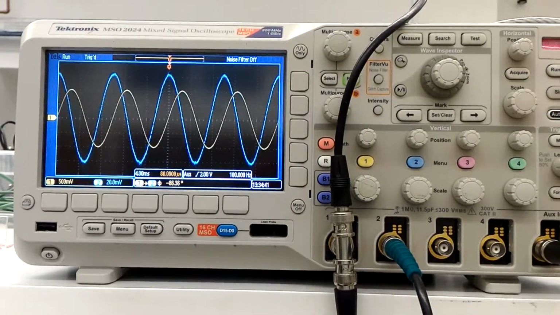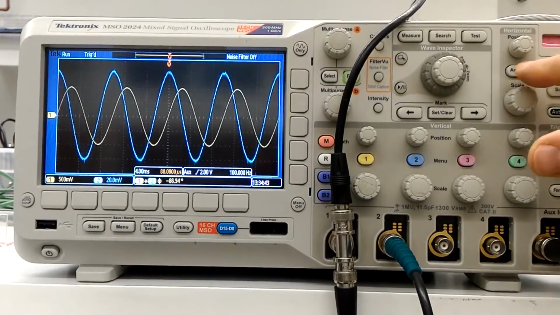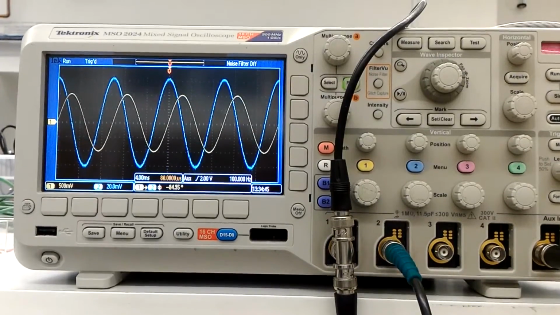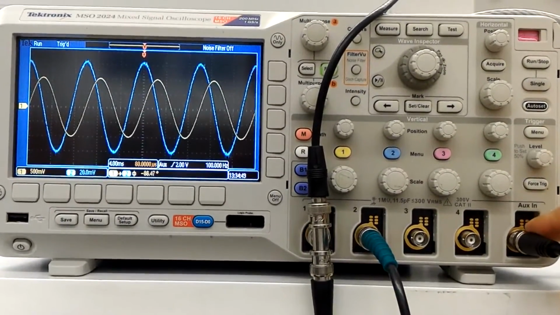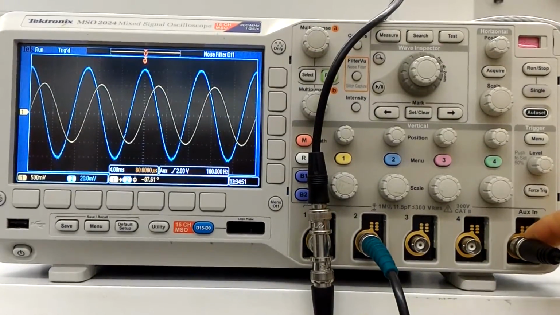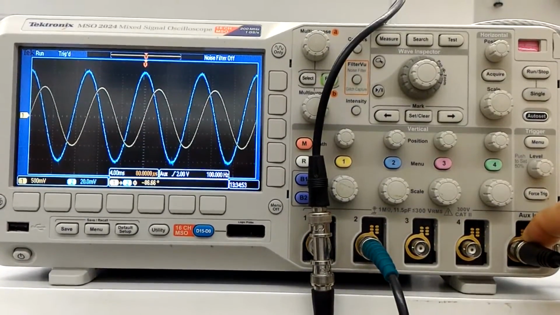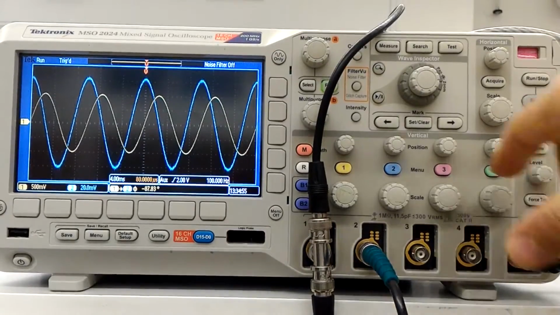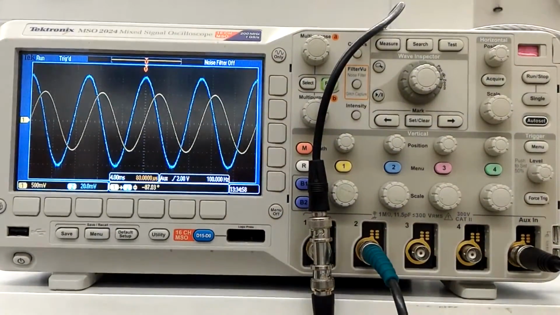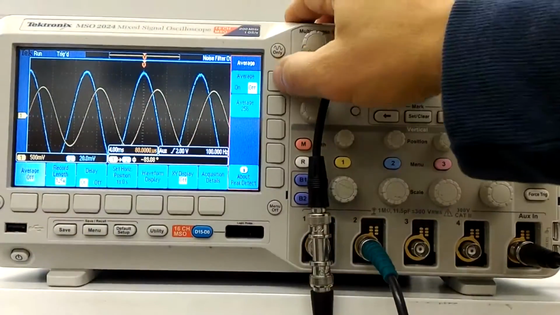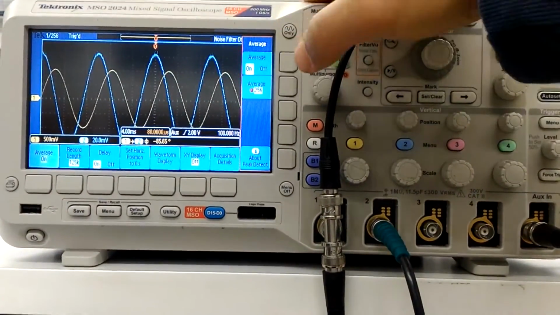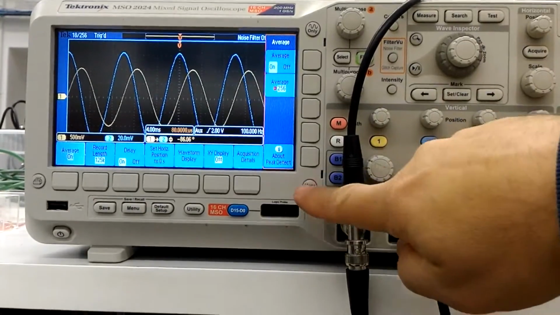Best way to get rid of the fuzz is to use averaging. Now, of course, to do averaging, you first have got to get the trigger right. And I've already set up the oscilloscope for auxiliary triggering from the wave generator that's making the input signal, the signal here in yellow. So let's turn on averaging. And here we go. Averaging is on, 256 averages.